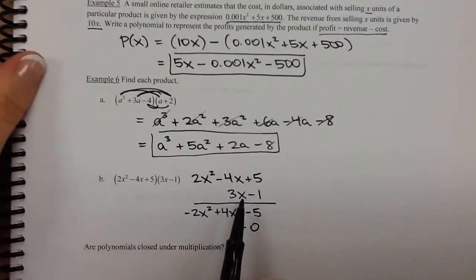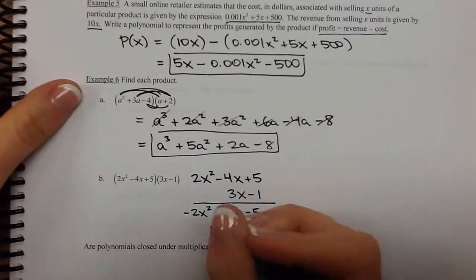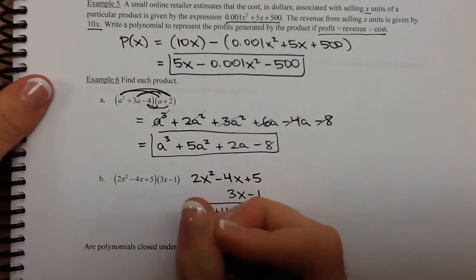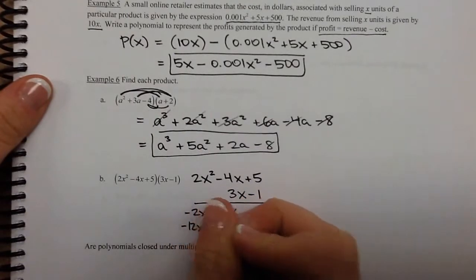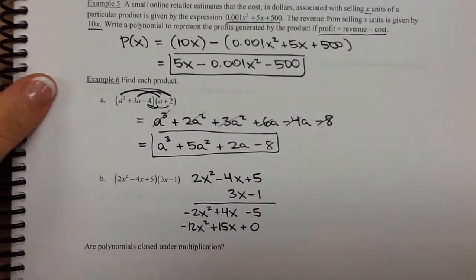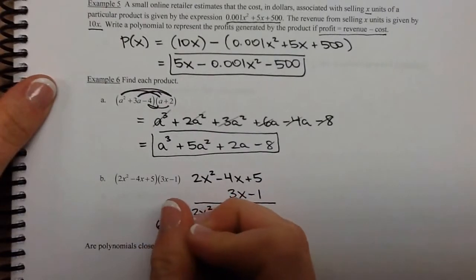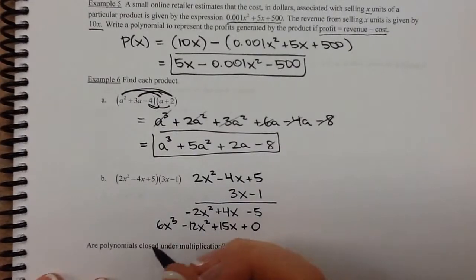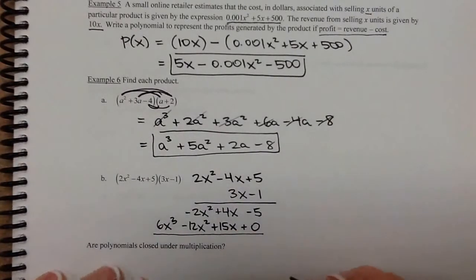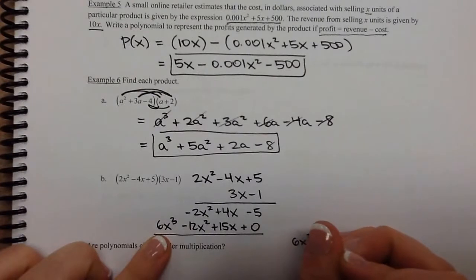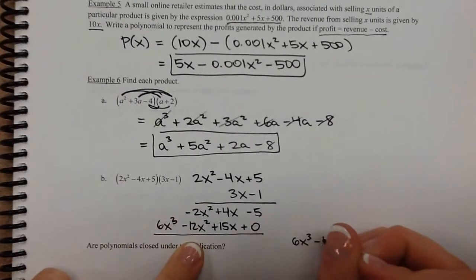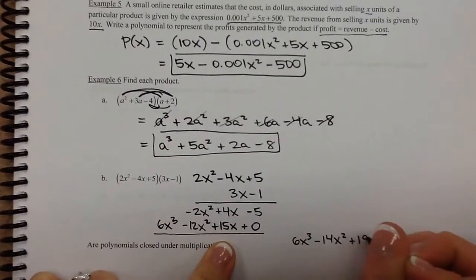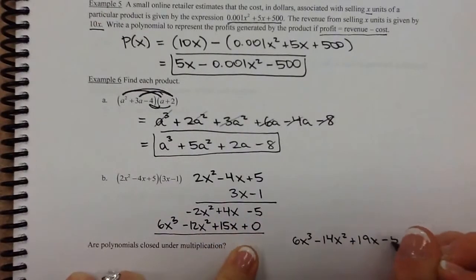And then we move to the 3x. So 3x times 5 is positive 15x. 3x times negative 4x is negative 12x squared. And 3x times 2x squared is 6x cubed. Oops, cubed. Sorry, it's a weird 3. Okay, so then we just combine them up vertically like this. So I get a 6x cubed. Add these up, and I get a negative 14x squared. And then add these up, 19x, and these, negative 5.